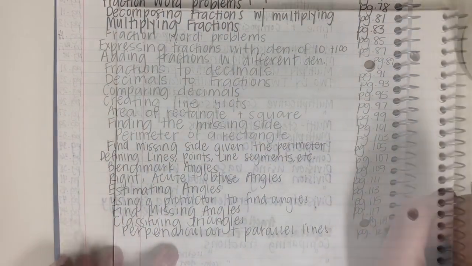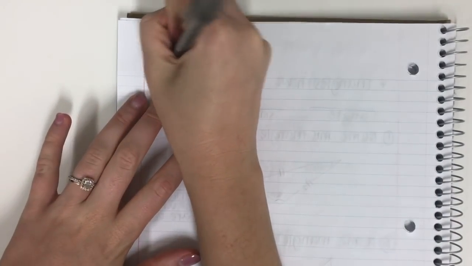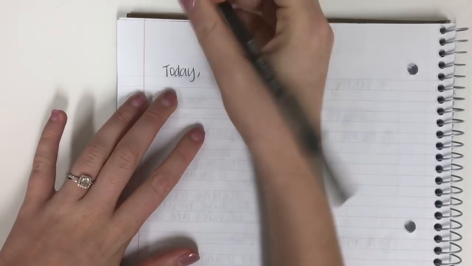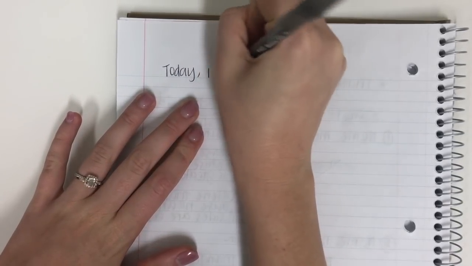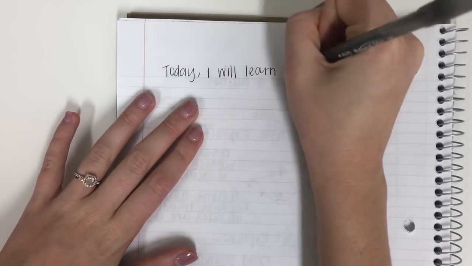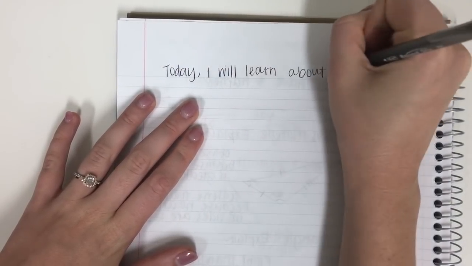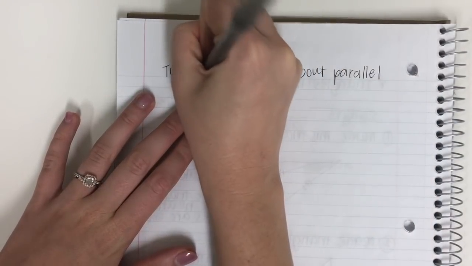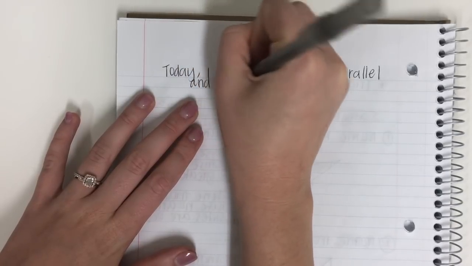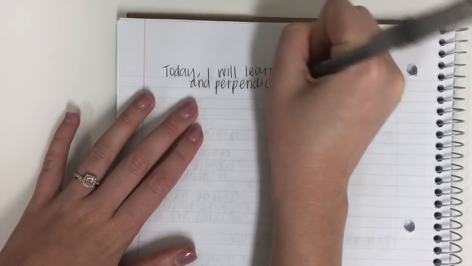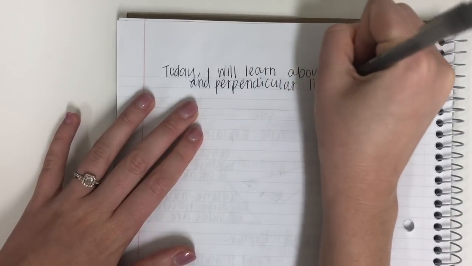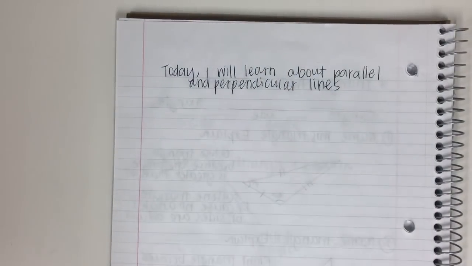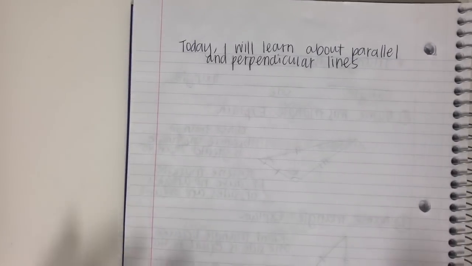Page 120. Okay, so let's write our objective. So today I will learn about parallel and perpendicular lines. Okay, so we're pretty much going to be working on identifying, is it a parallel line or is it a perpendicular line? So let's look at the difference between the two.